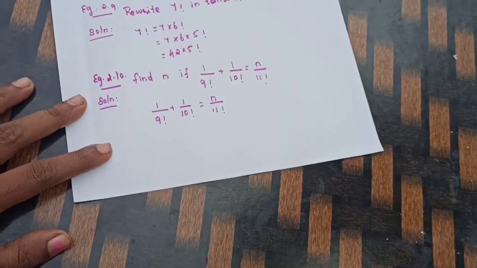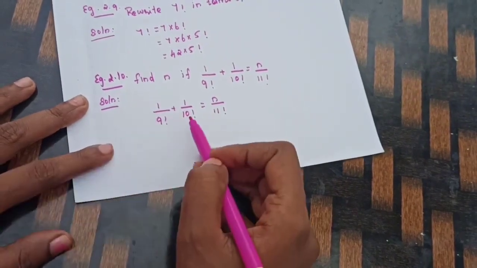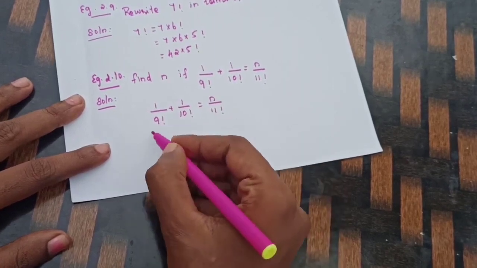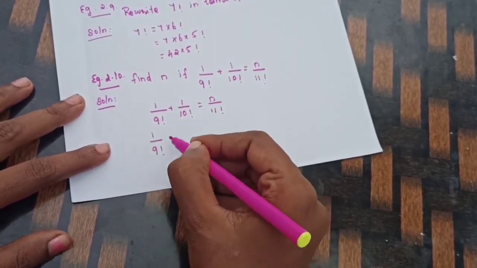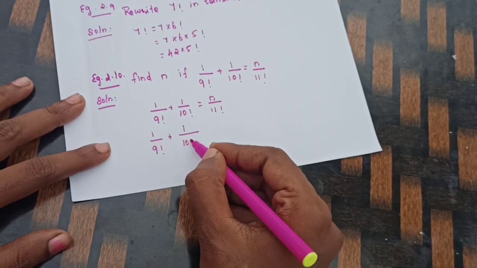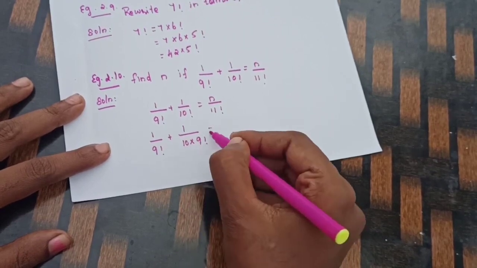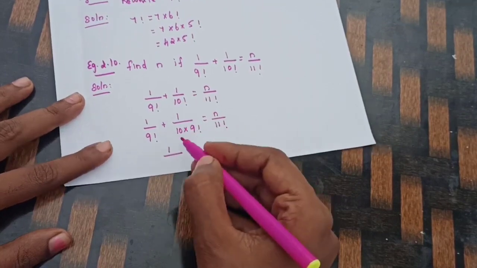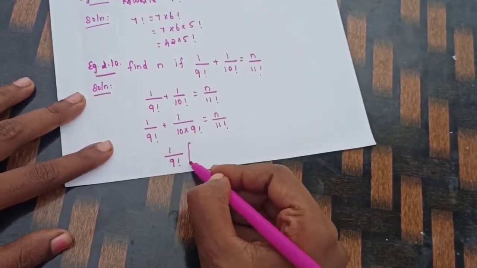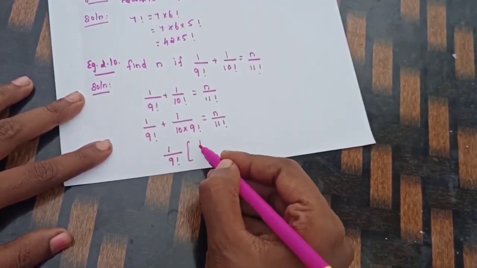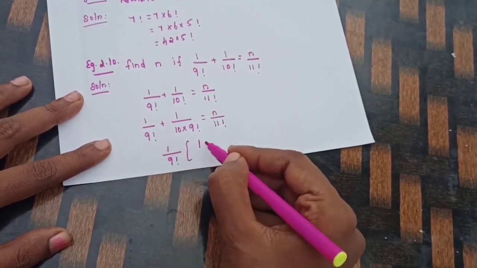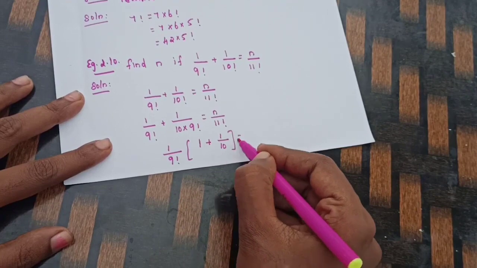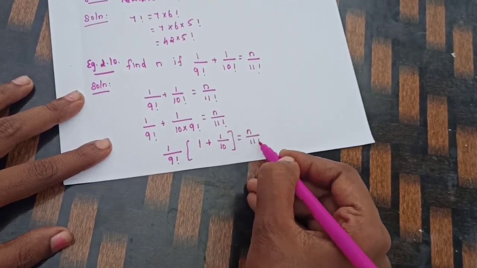Okay. So first you need to change this 10 factorial in the form of 9 factorial, so you can take the common outside. So 1 by 9 factorial plus 1 by 10 into 9 factorial equal to n by 11 factorial. So what is common? 1 by 9 factorial you can take outside. So what value will you get? 1, is it right? 1 by 1. So 1 plus 1 by 10 equal to n by 11 factorial.